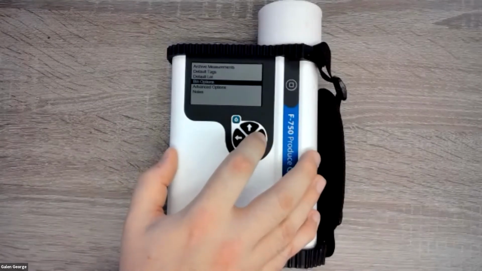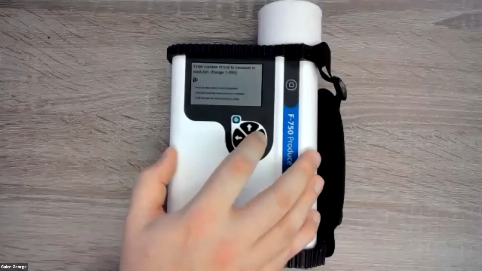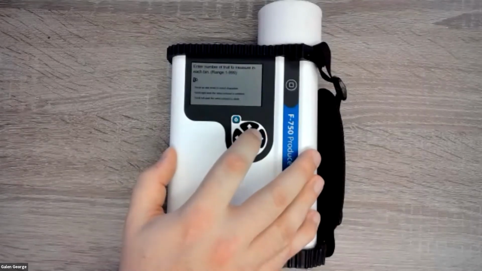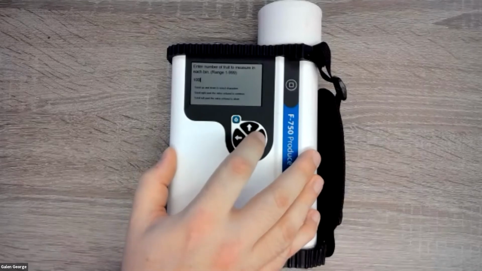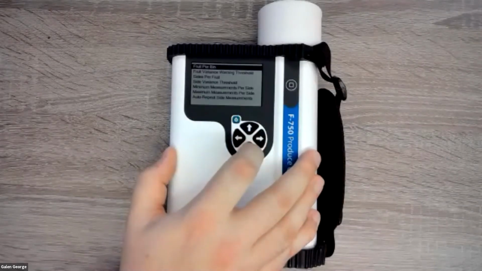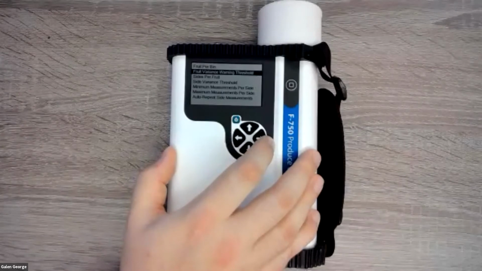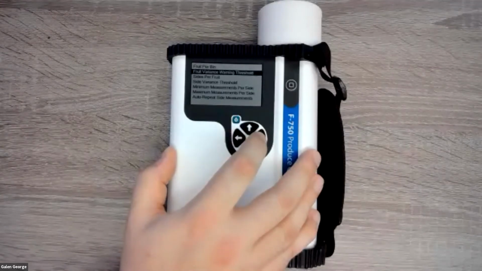The bin options, this is what we're most excited about. If I click right on bin options, this is where you can change things like, as I mentioned, there was 10 fruit per bin. I can change this number to be 100 fruit per bin. I click the right arrow and save it, and when we go back to the measurement screen, you'll see what the changes were. There's also a fruit variance warning threshold. As I mentioned, we have the standard deviation that is being automatically calculated now.